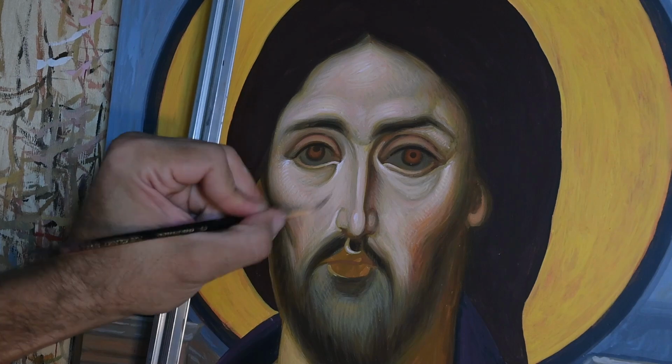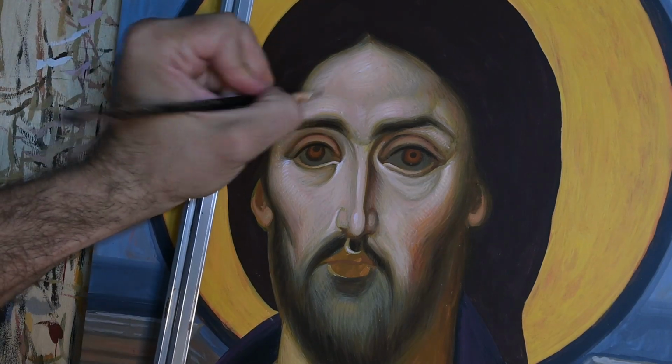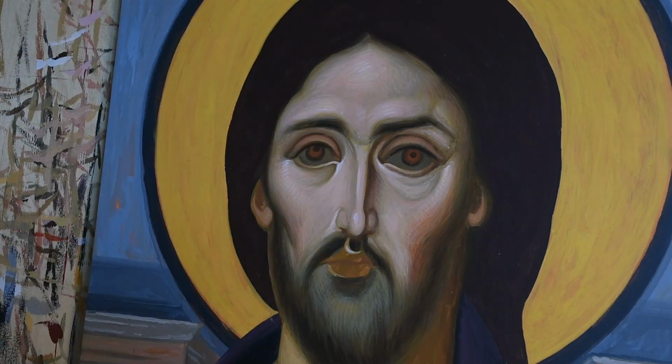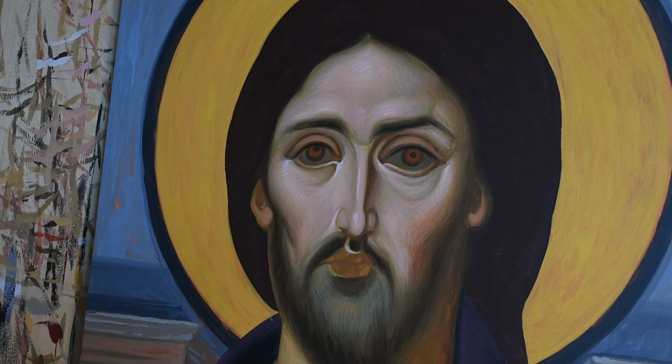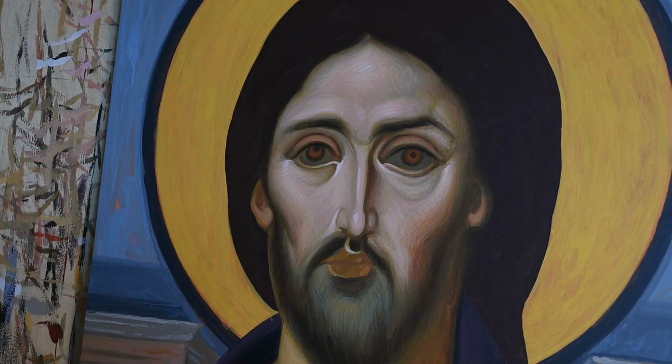Or if some brush strokes seem too harsh, you can blend them even further and smoothen them a little bit. Little mistake here.